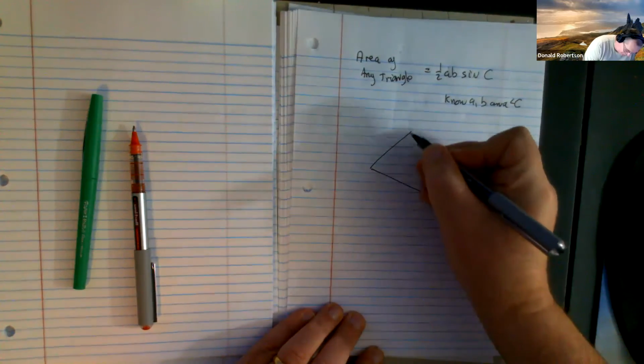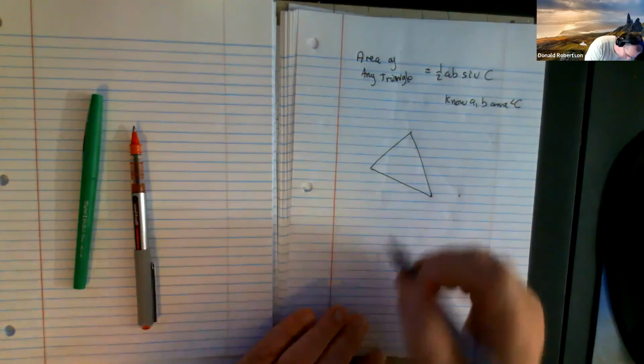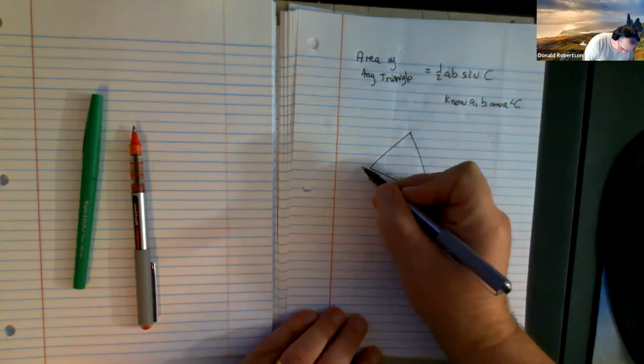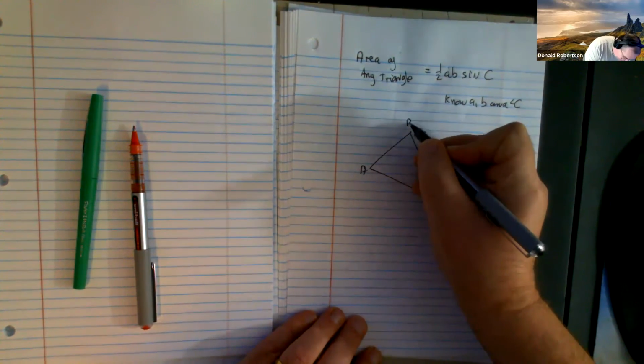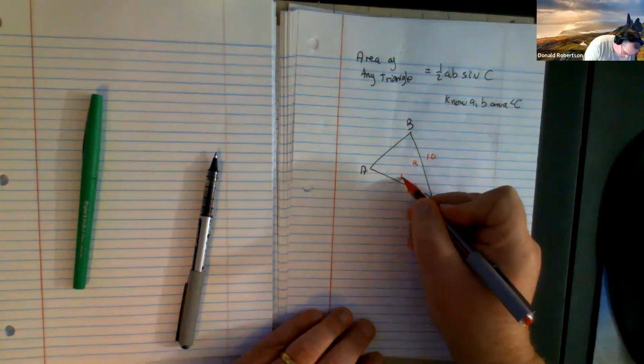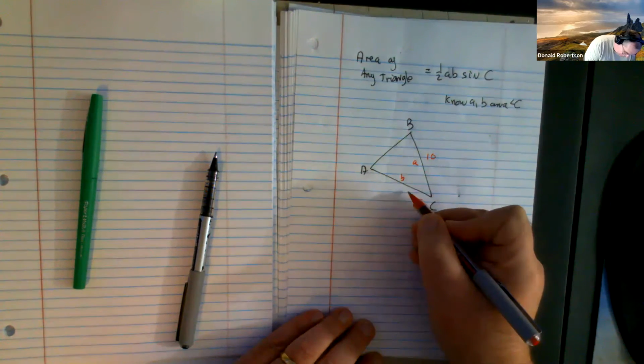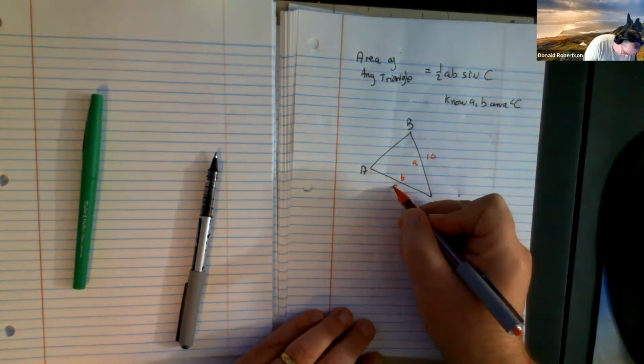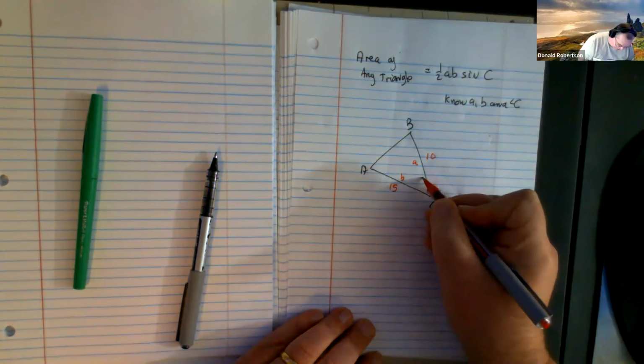So imagine I gave you a triangle and I tell you this is A, this is B, and this is C, and that's little a and it's 10, and that's little b and it's 15, and this is angle C and it's 20 degrees. That is all you need to find the area of that triangle.